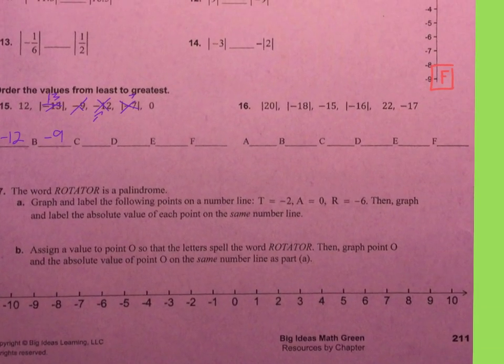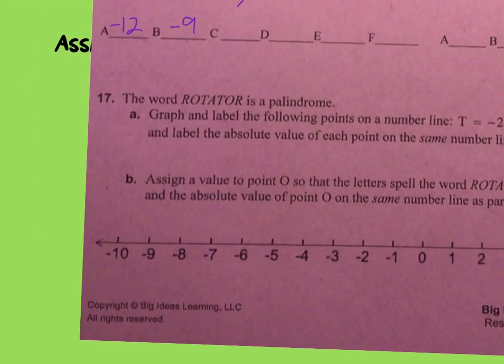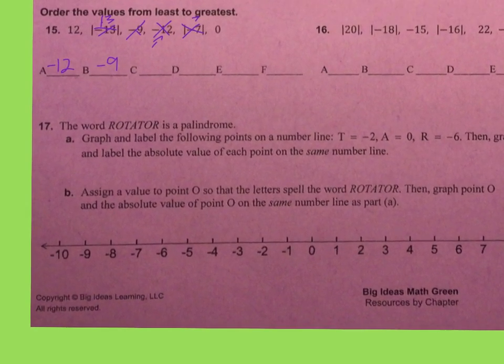Number 16, I want you to do. Number 17, I want everybody to just do this. Bonus. This is not a required question. We are going to talk about it, but it is a bonus. So you're welcome to try that one out if you would like to. You get some extra credit on this one if you can get it right.